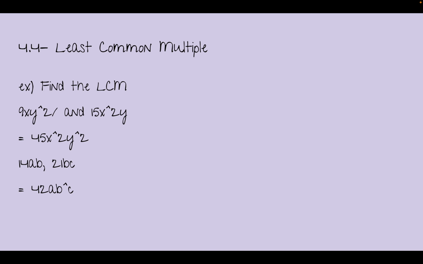Next, moving on to finding the LCM of the following expressions. First, 9xy squared and 15x squared y gives the final answer of 45x squared y squared, because the least common multiple of 9 and 15 is 45, as 9 times 5 is 45 and 15 times 3 is 45, and there is no smaller number that is common from the multiples of the numbers.